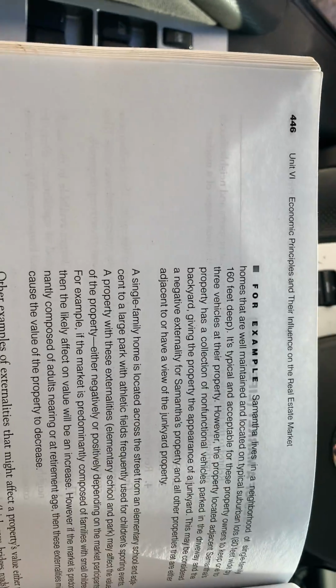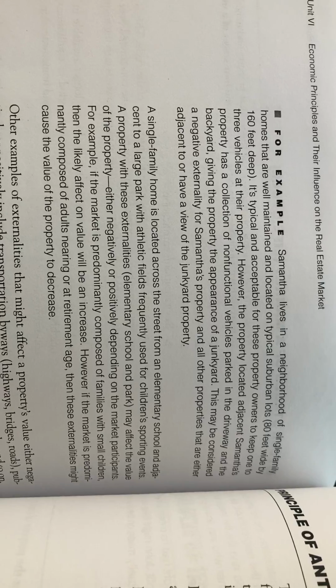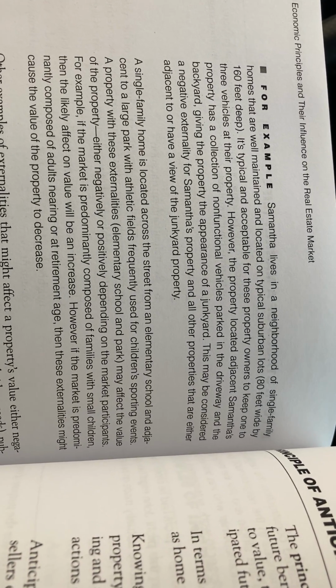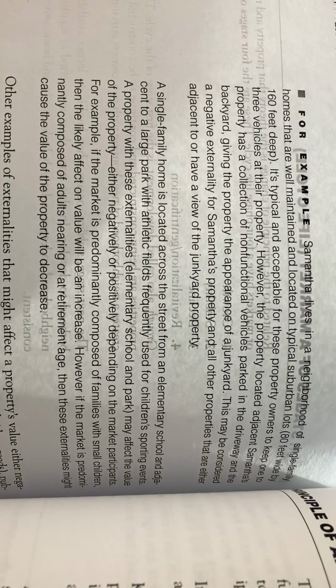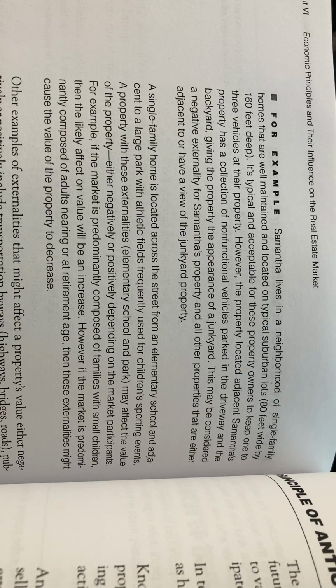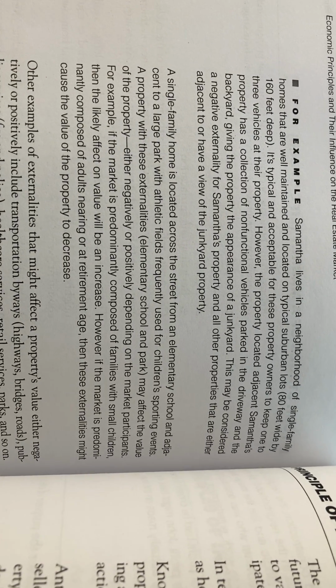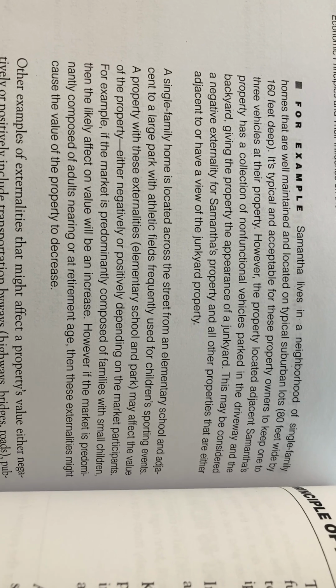Basic appraisal principles, page 446. For example, Samantha lives in a neighborhood of single-family homes that are well-maintained and located on typical suburban lots, 80 feet wide by 160 feet deep. It's typical and acceptable for these property owners to keep 1 to 3 vehicles at their property.